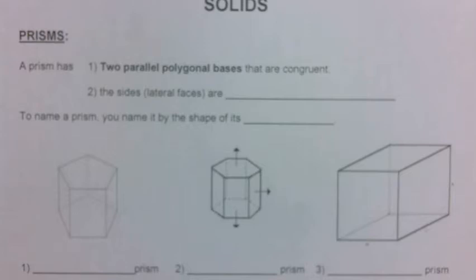In our lesson today, we're going to learn about three-dimensional shapes, which are called solids, and later on we're going to look at cross-sections of solids. There are two different types of solids that we're going to look at today. The first are called prisms.